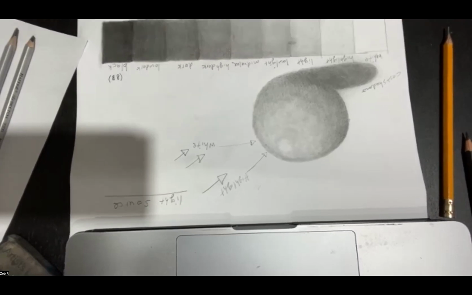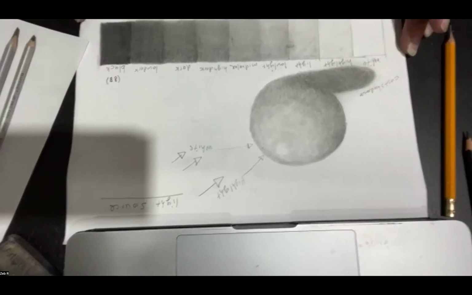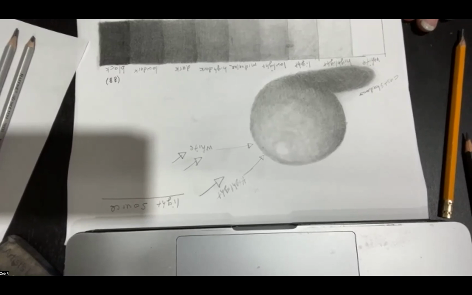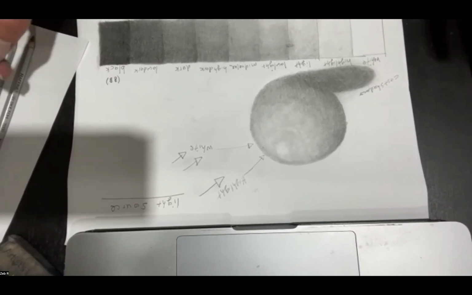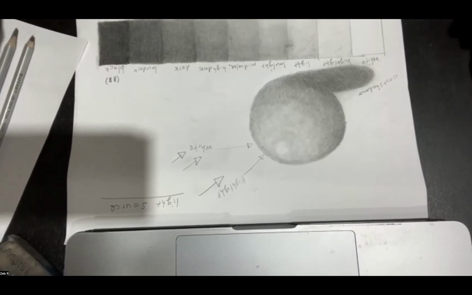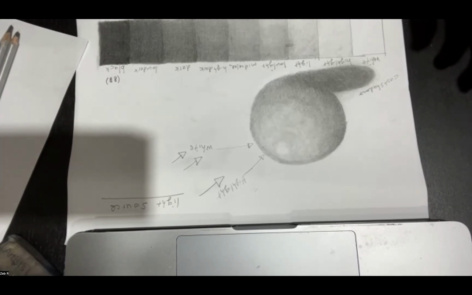Very good. I think I'm almost done with my value scale. So the white, I'm just going to leave it. I'm not going to add any graphite onto that area.